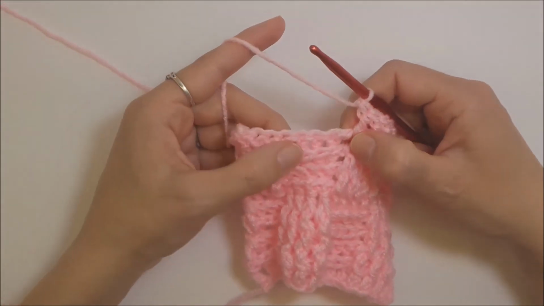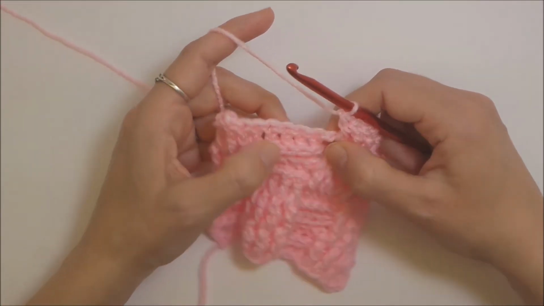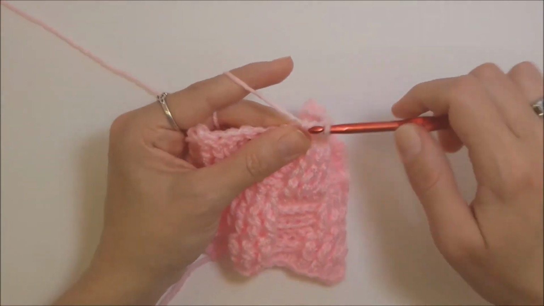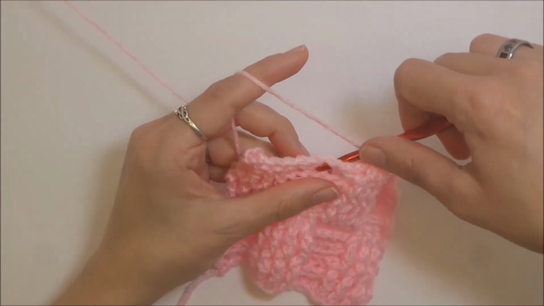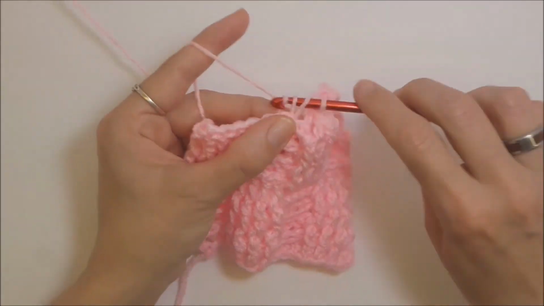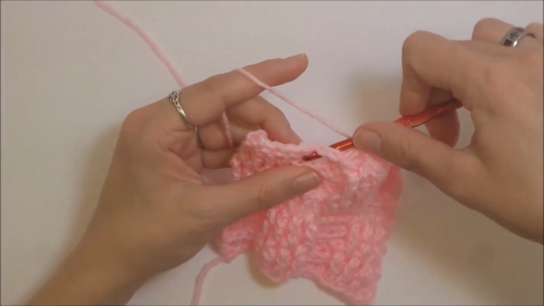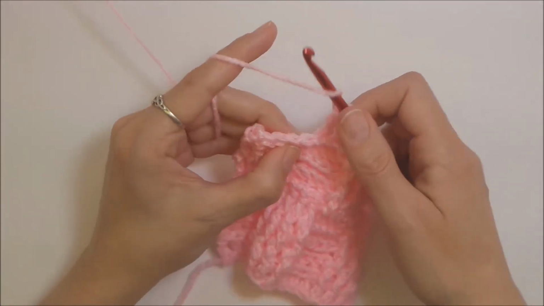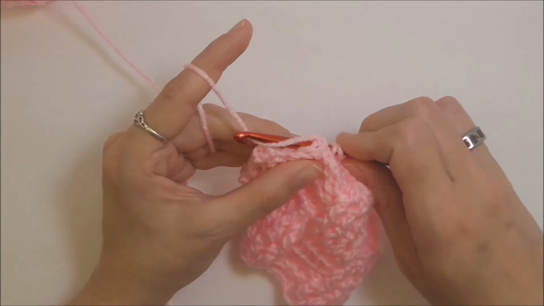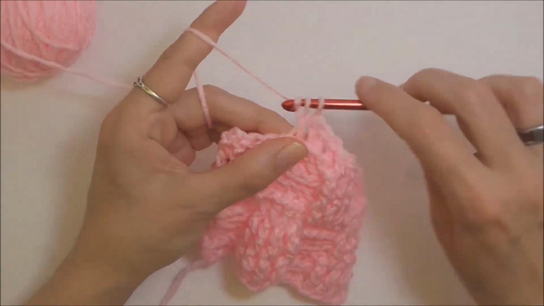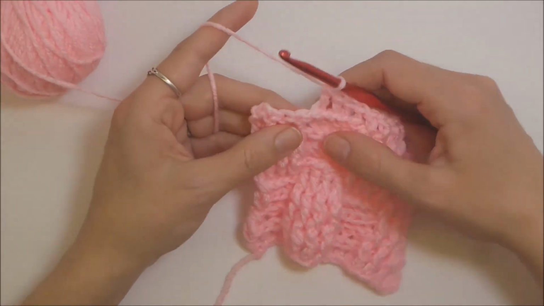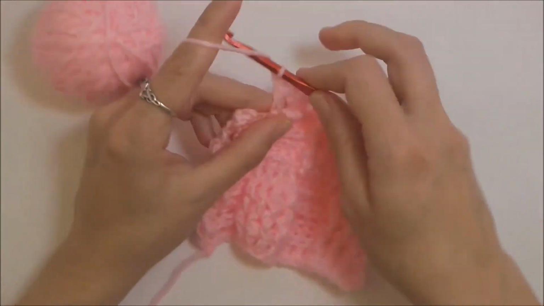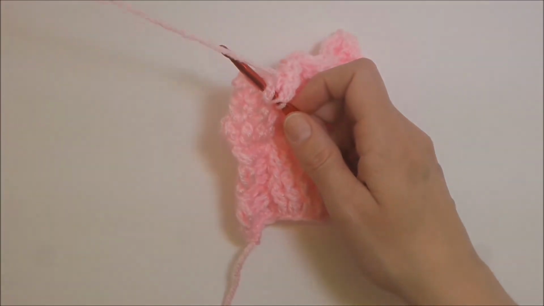And then the next 4 are back post double crochet. And then the last 4 are front post double crochet. And we've completed our 8 rows of pattern repeat.